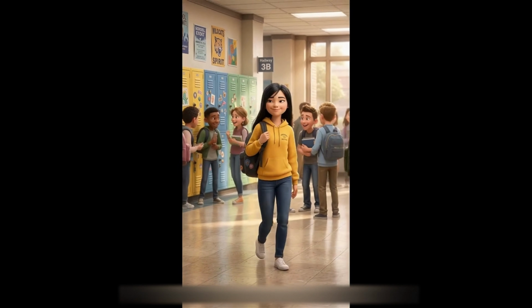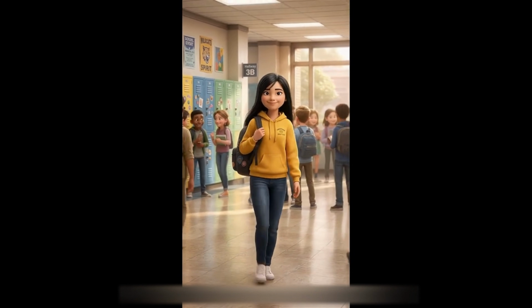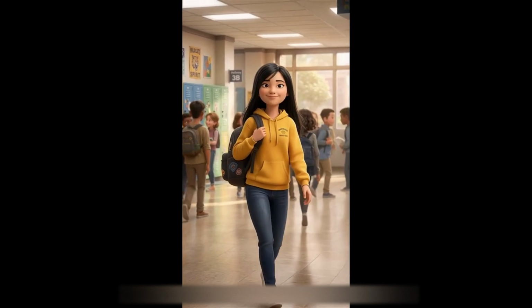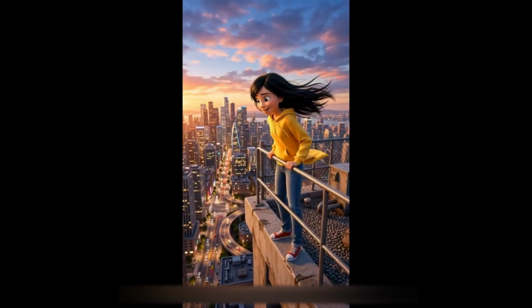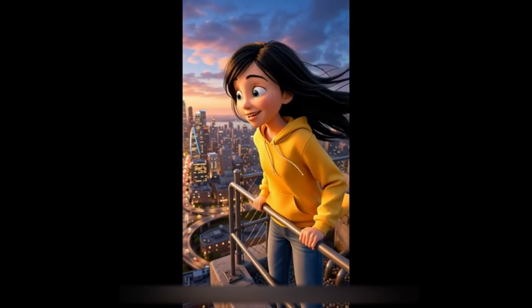Good morning, everyone. So today I'm going to teach you how you can create AI animations. Now you're thinking, what is meant by AI animations? So using AI, you can create animations.